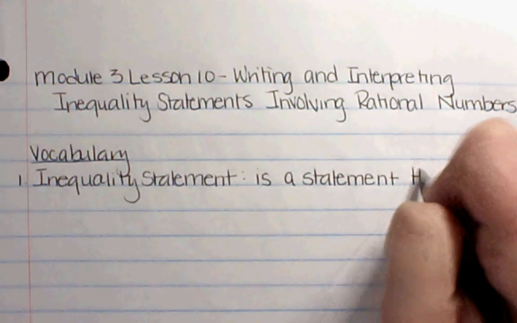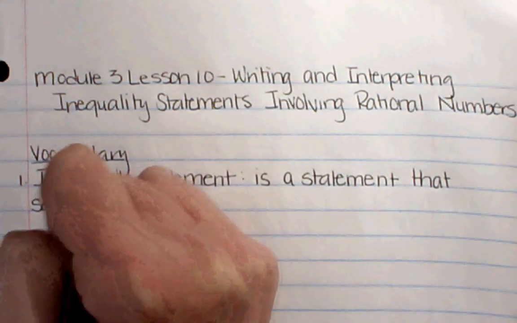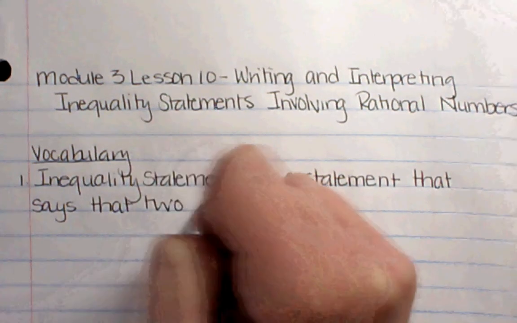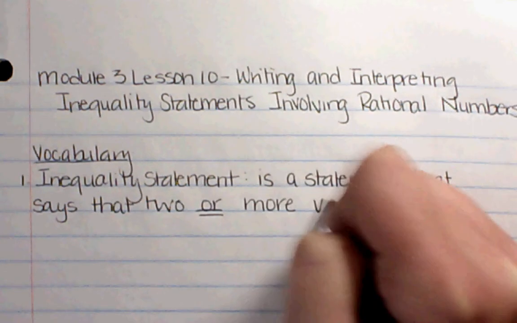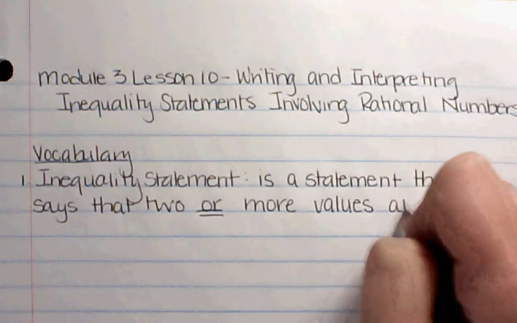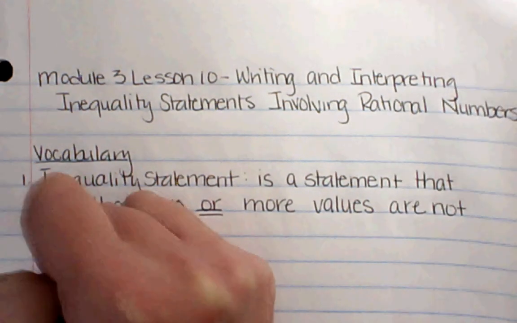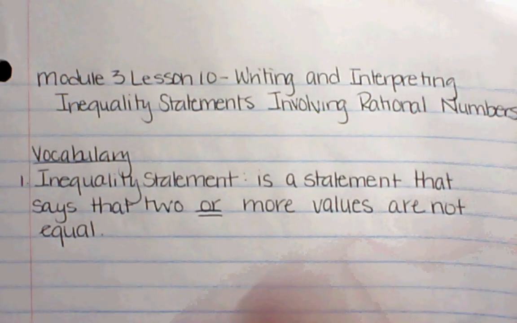that says that two or more values are not equal. Okay? There are more than one ways to show this.